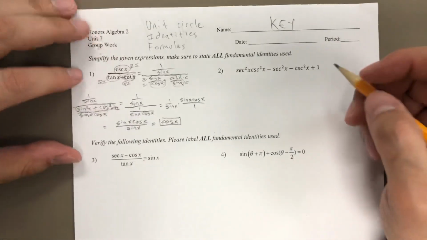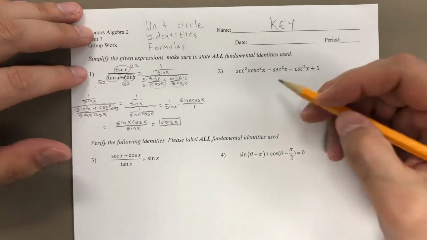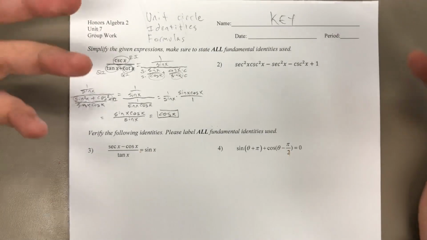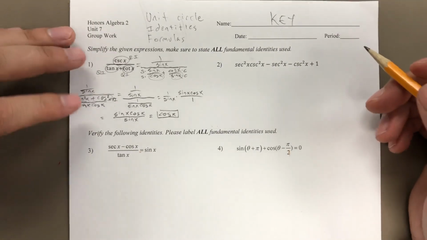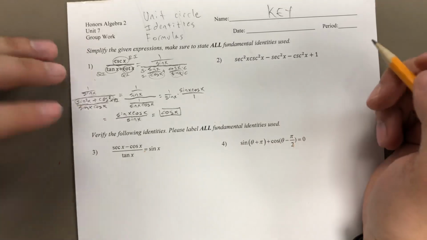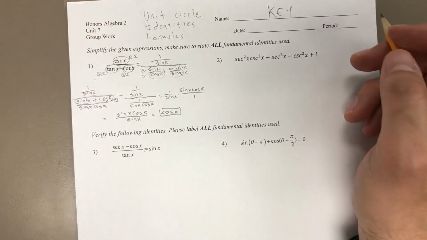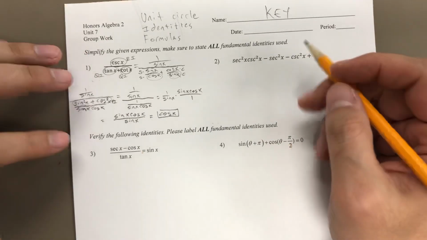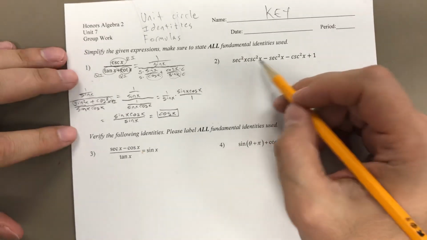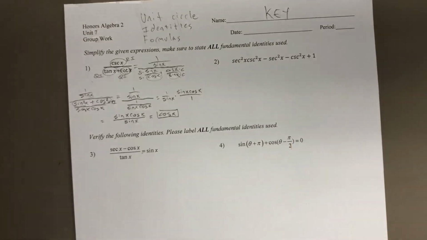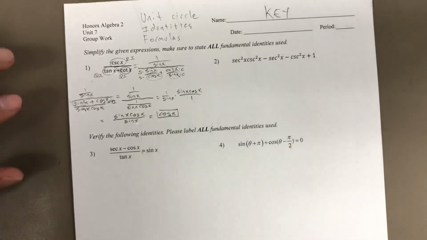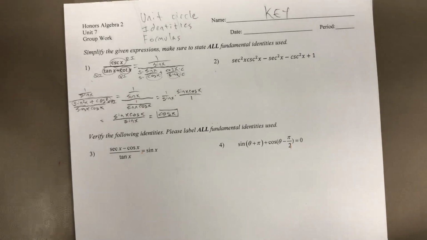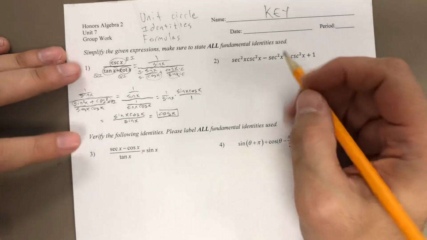All right, the second one, you can do the sines and cosines thing. That'll work. You'll get some fractions. It'll end up working out. But I'm going to take this a different route. I'm just going to use a lot of identities. And in particular, the Pythagorean identities, the ones with secant squared and then also the ones with cosecant squared in them. So just take a look at those while I'm working on them, and you'll start to see the Pythagorean identities. And, of course, I'll circle them when I use them as well.